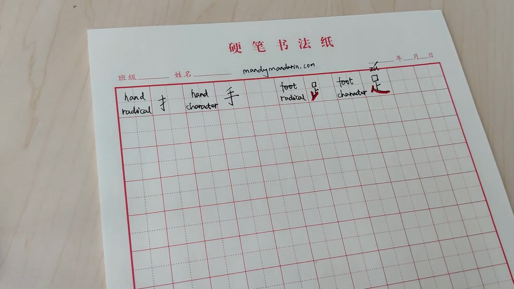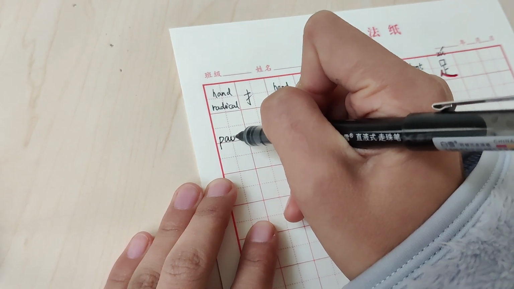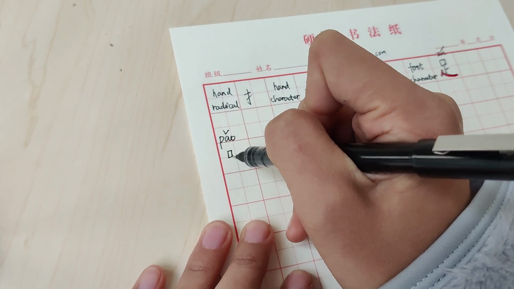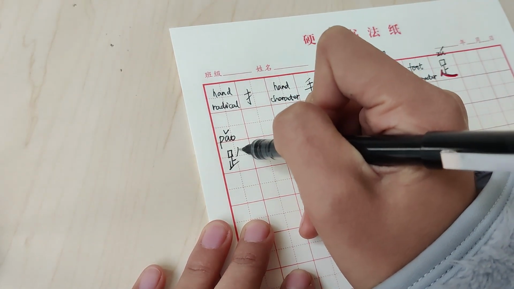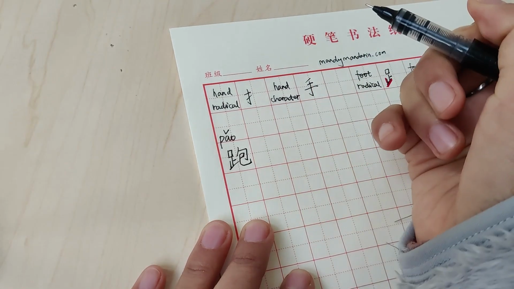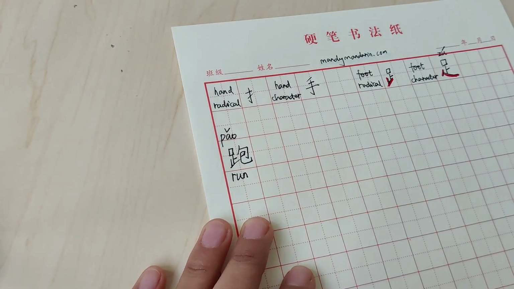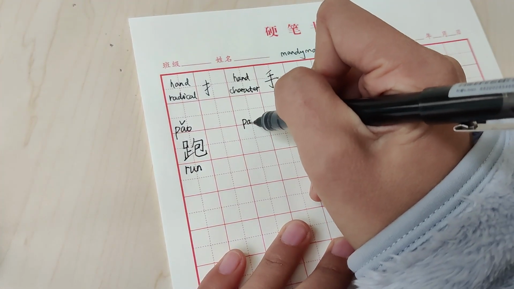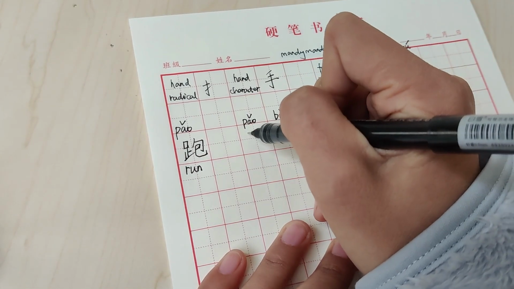The first one is 跑. We have the foot radical on the left, and then on the right we have the 包. Yeah, 跑, which means to run. For example, we say 跑步.